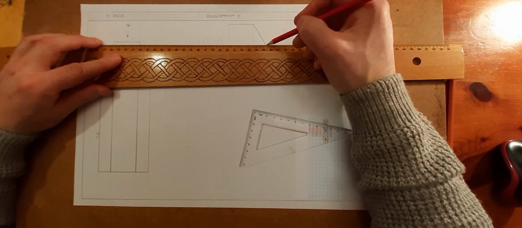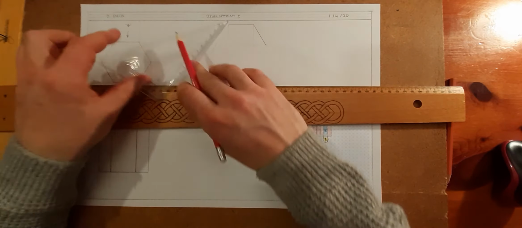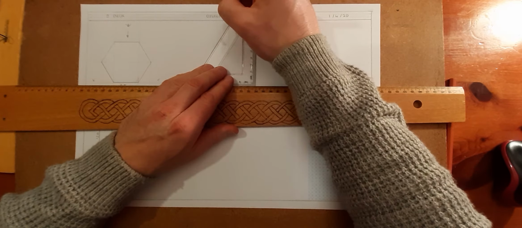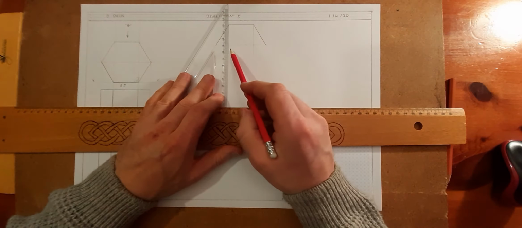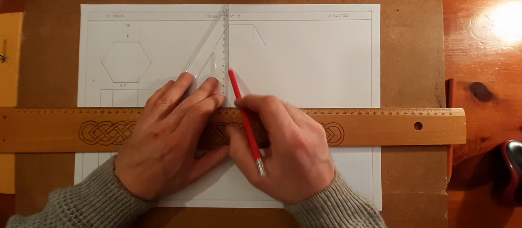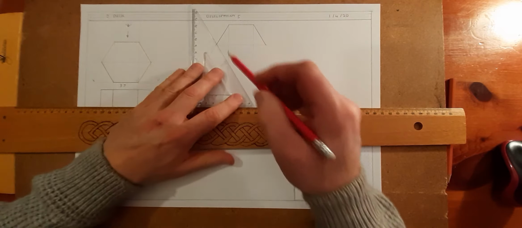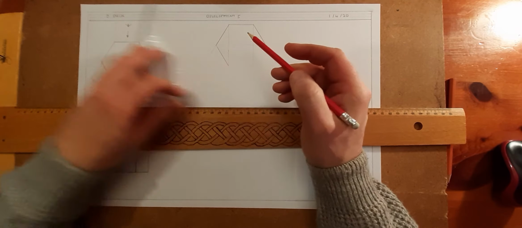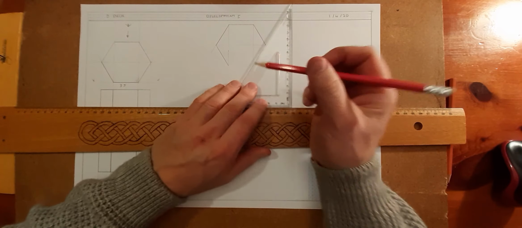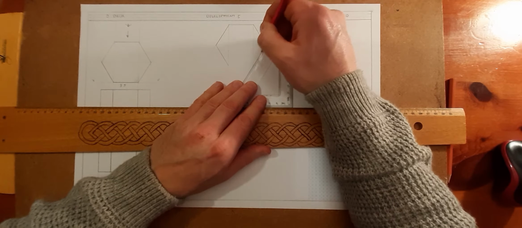And now I can take a line across. Just continue that down there now. So this is one end of the box.